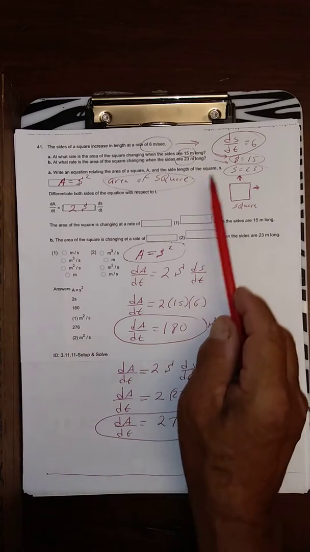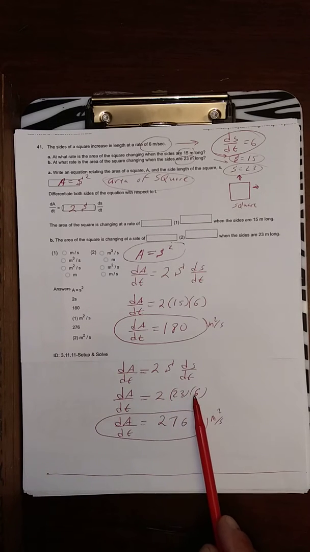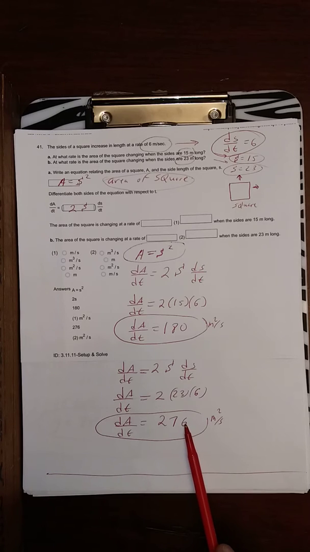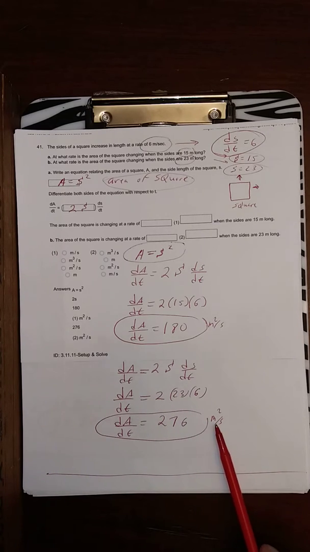Second part, what happens with the 23? Well, just put in 2, 23, and 6. We're going to get 276. So we have 276 meters squared per second.